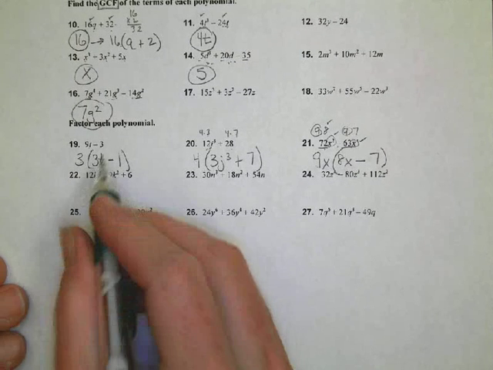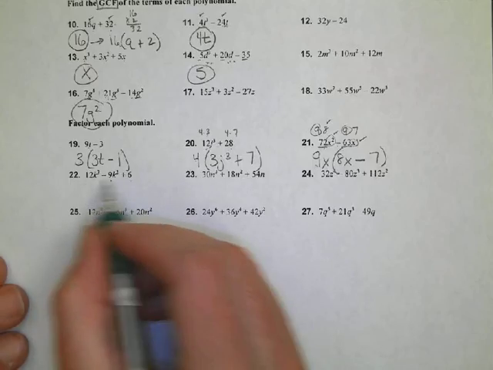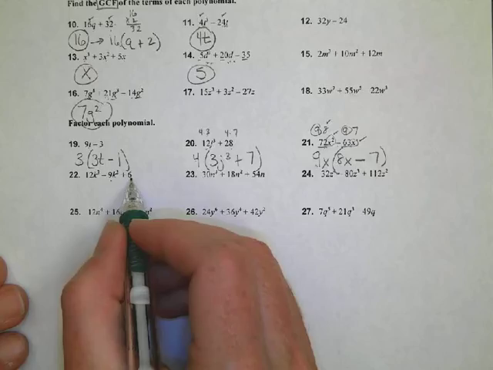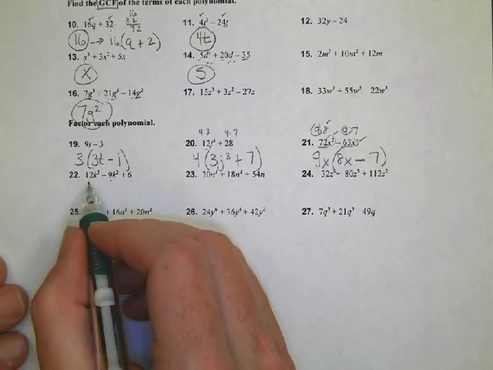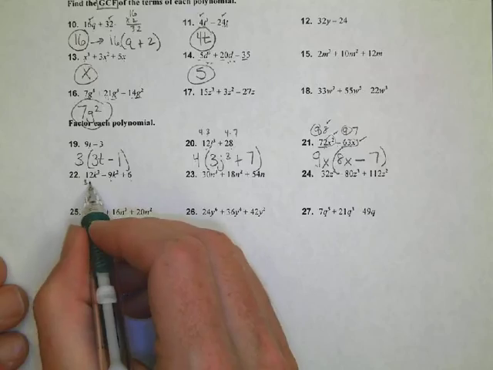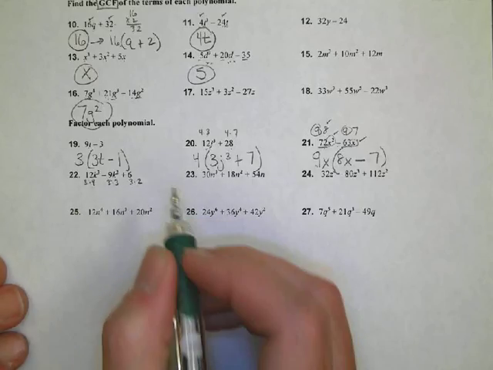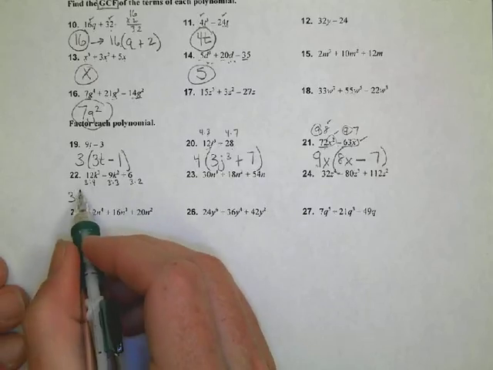For number 22, I'm going to look and see there's no k, there's only k in the first two, so I'm only going to be able to take out perhaps a whole number. And I can look and say, well, I have a 6 and 12 and 9. 3 becomes a common factor. 12 is 3 times 4, 9 is 3 times 3, and 6 is 3 times 2.